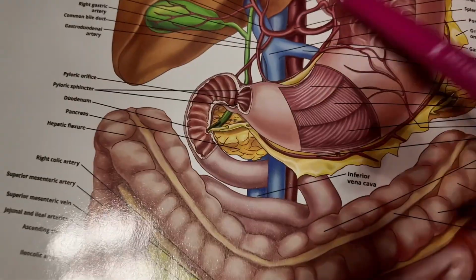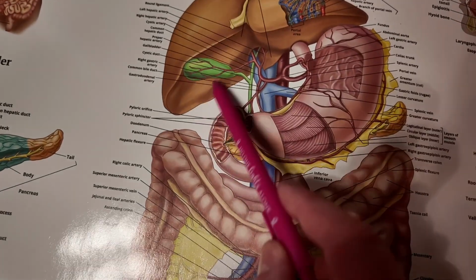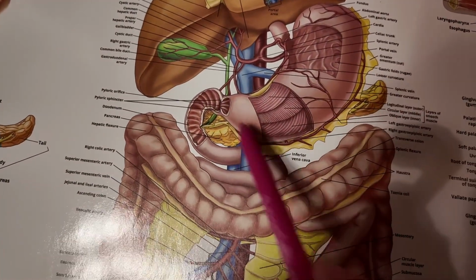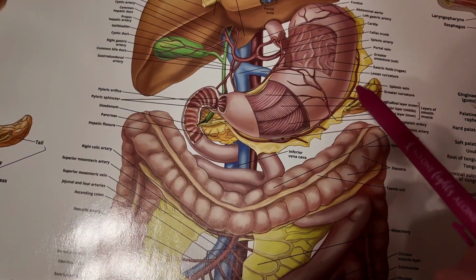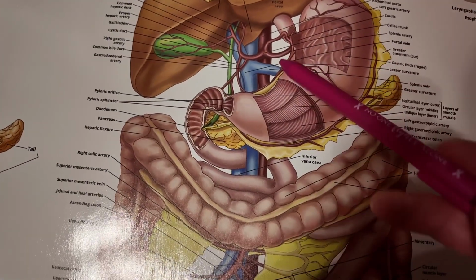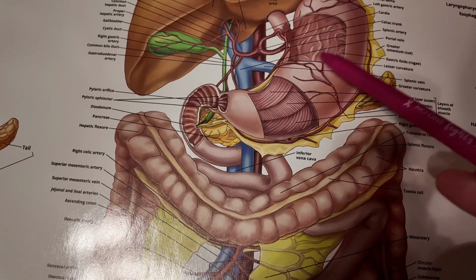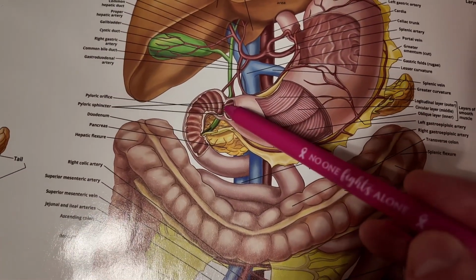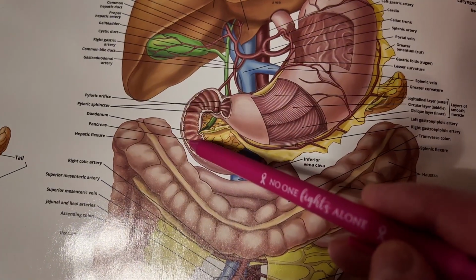Listen up. Here's the liver, right? Here is the gallbladder. Here's the stomach. And here, hiding over there, is the pancreas, right? So when we eat, our stomach breaks down the food, and then it slowly pushes it here to the duodenum, right?